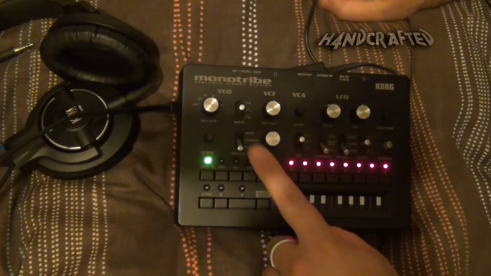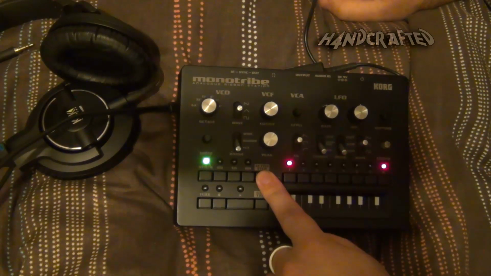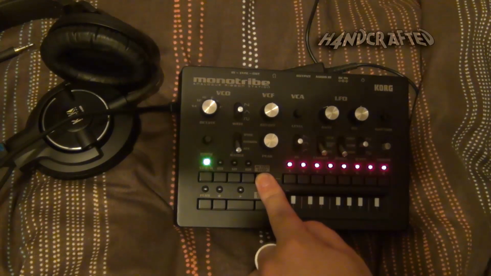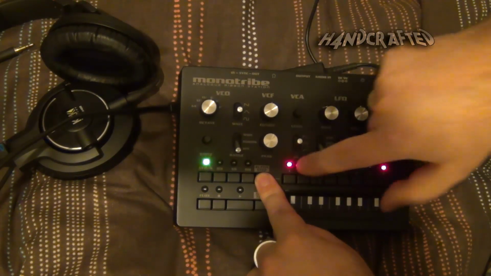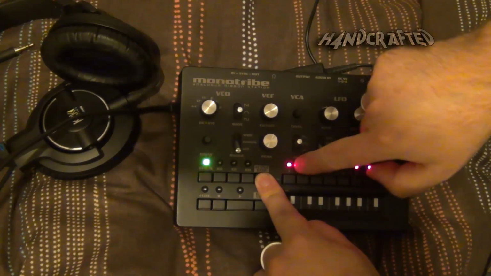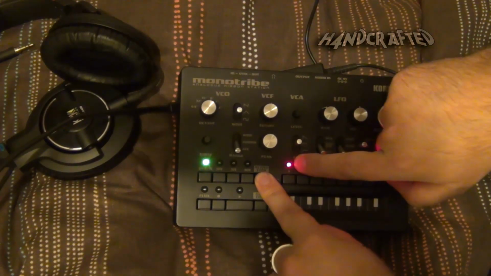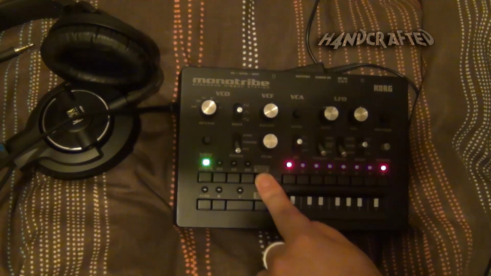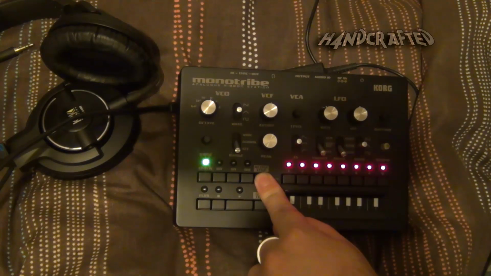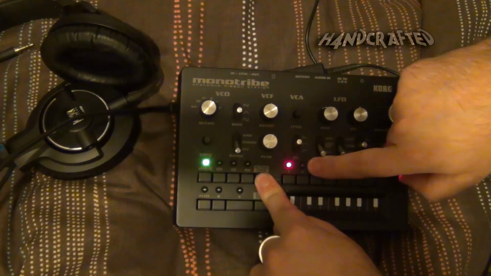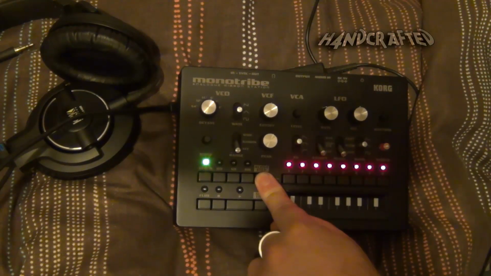Now, if you press the active step button and none of the other buttons, the Monotribe will display what sort of data has changed. Now, if there's a light that is kept on, that means no active steps have been changed for any of the parts. So in step 1, none of these parts have had their active step deactivated. If you have an LED that is flashing on and off, it means some of the parts have been changed.